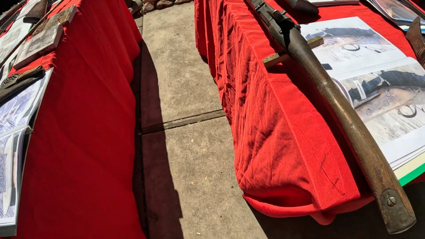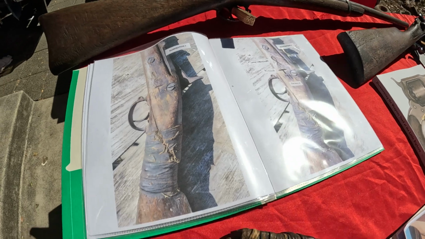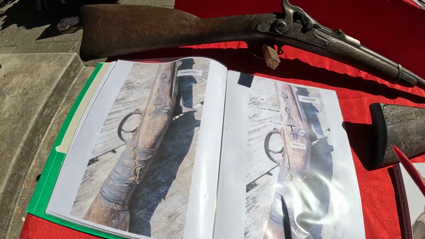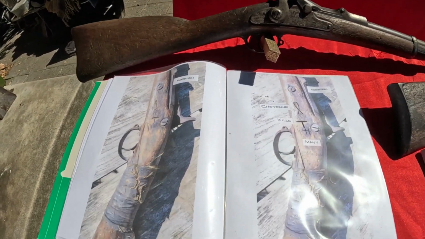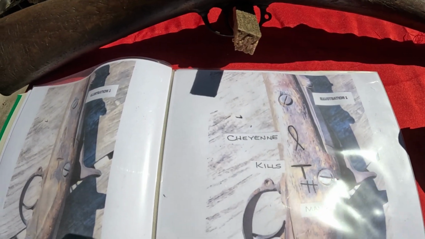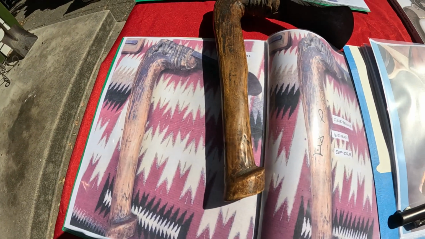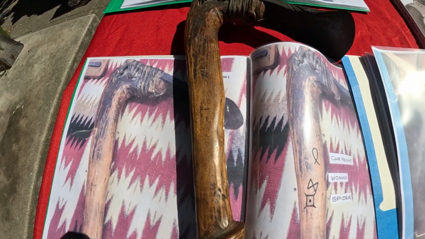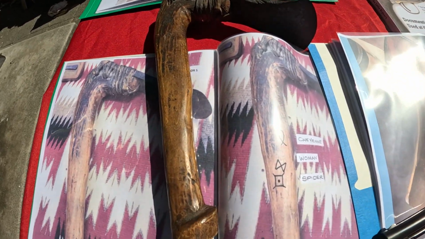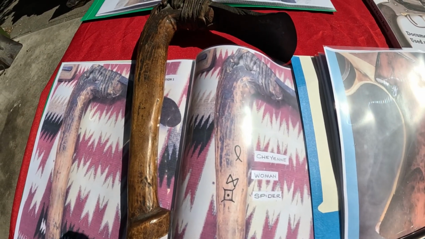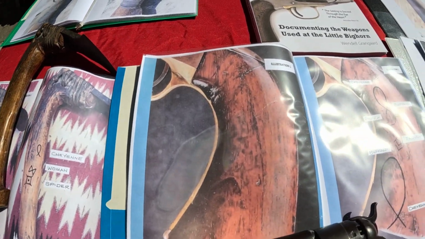Over here, this is your 1870 or 1868. These were cut down. This was a much longer rifle into the carbine design. But here again, there's the symbol for the Cheyenne. Now, this was a woman, and her name was Spider Woman. And you'll find that the language, as you read it, is a lot like Spanish, where everything's backwards compared to us. The first word is to the right instead of the left.